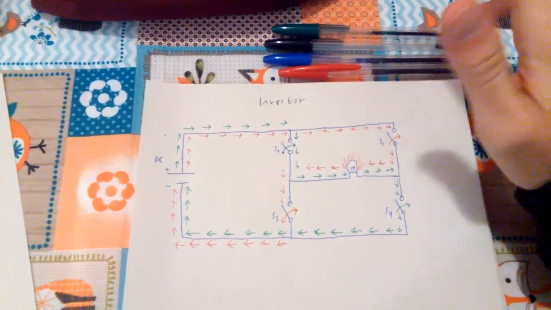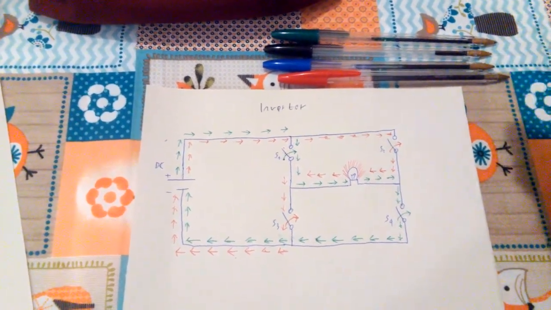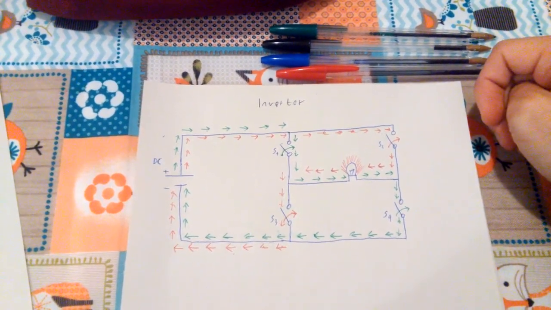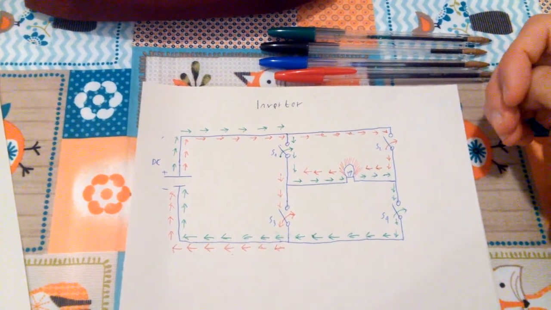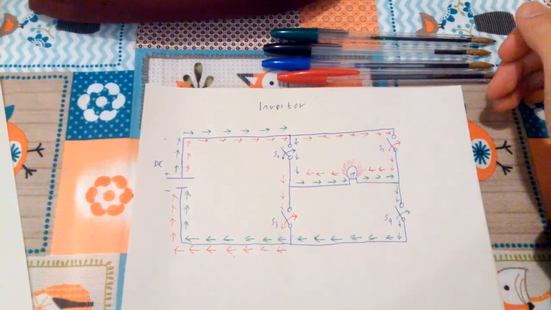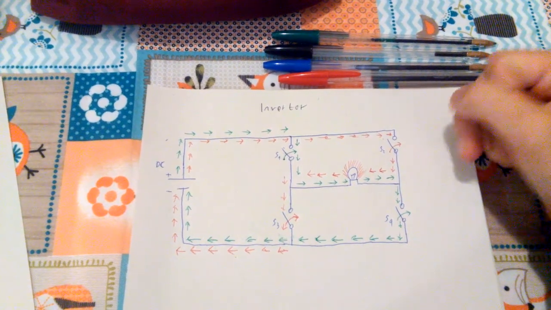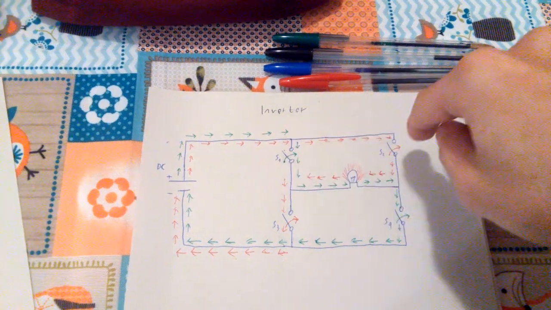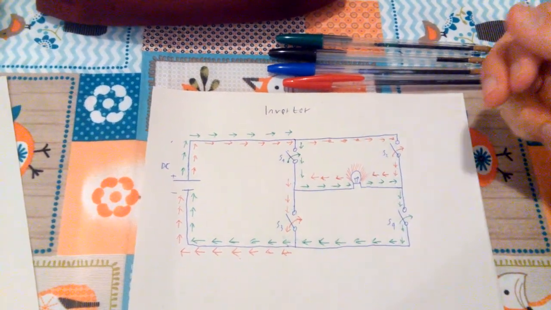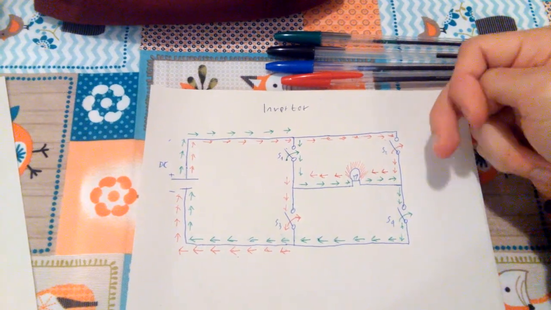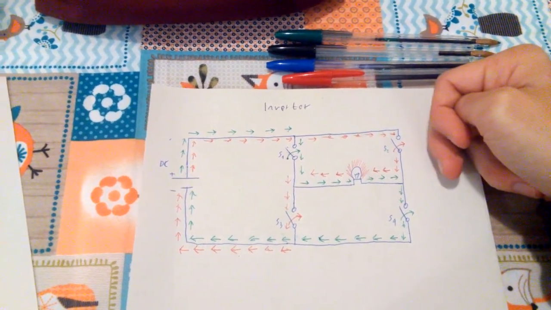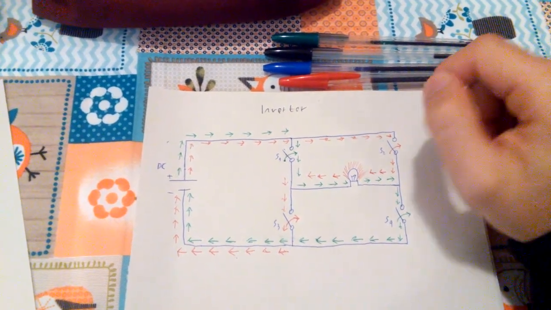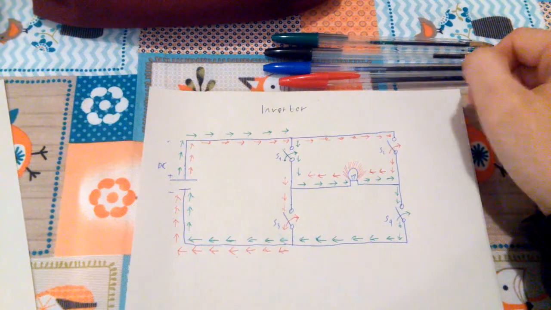But this is not actually an inverter. The reason why at the very beginning of the video I said that I wasn't actually going to show you how an inverter works is that this is kind of an inverter, but there is a significant problem here. Those S1 and S4 and S2 and S3 switches, those old-fashioned mechanical switches, are never ever going to be able to open and close 50 or 60 times per second.